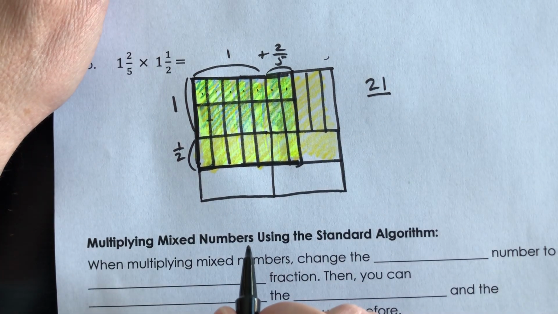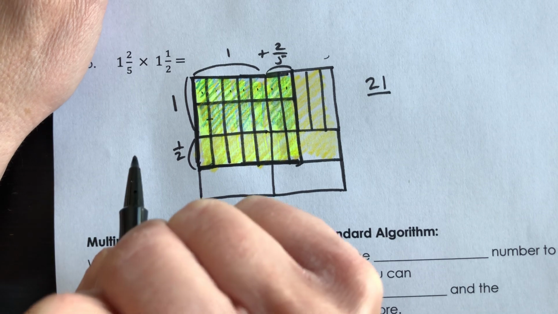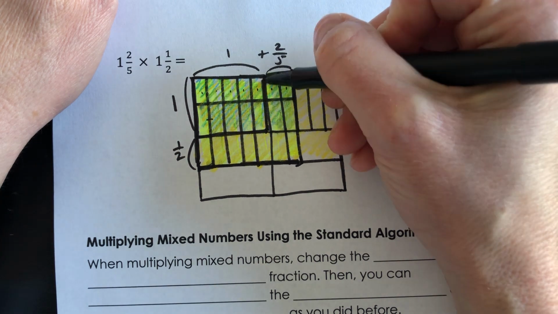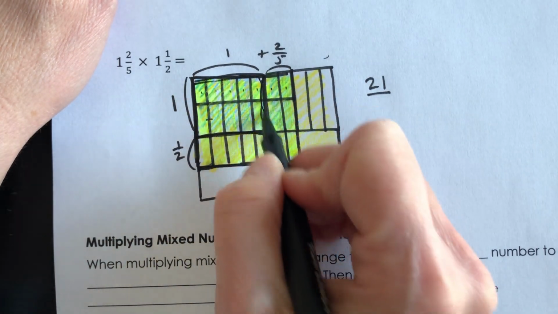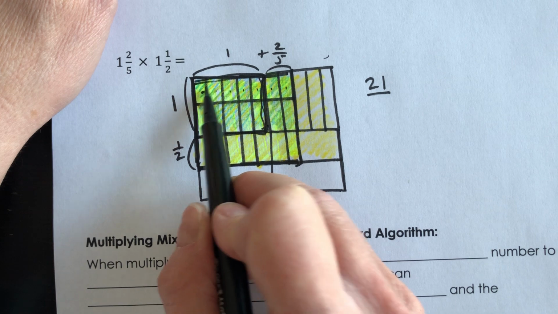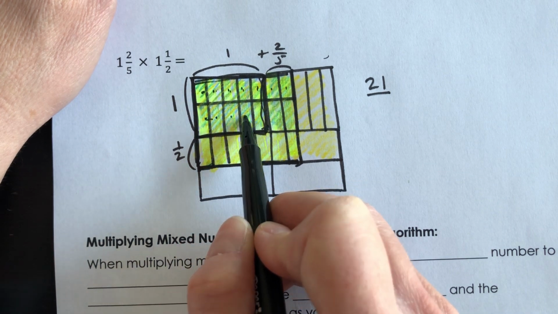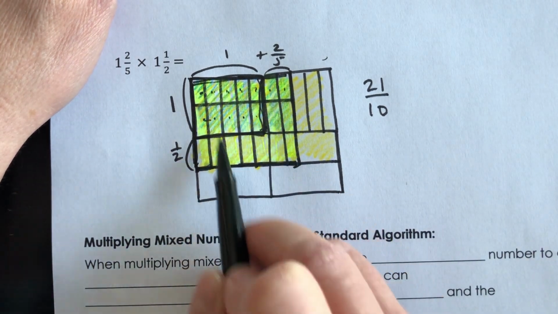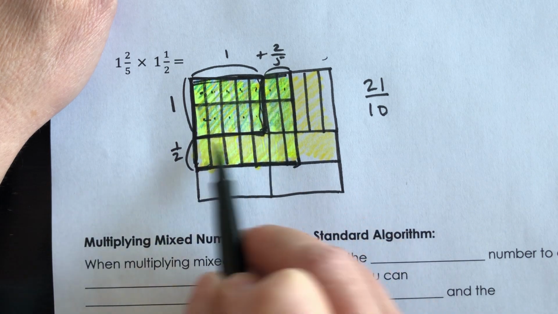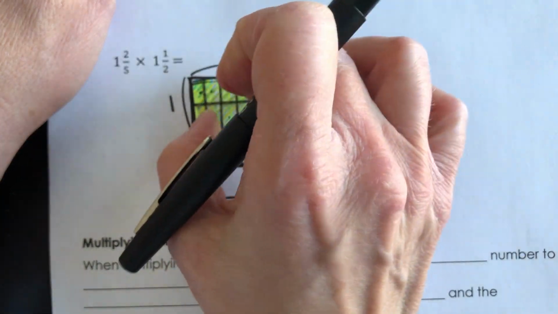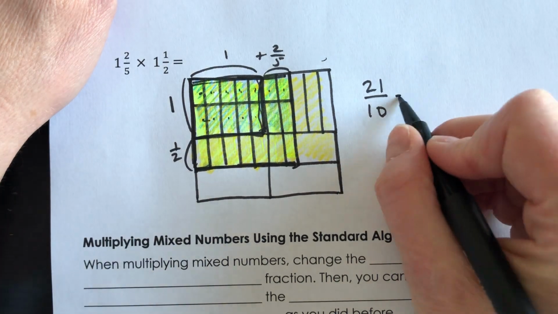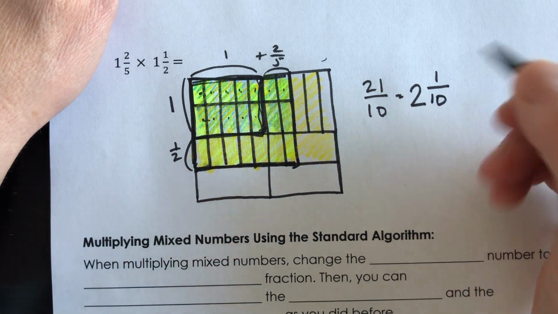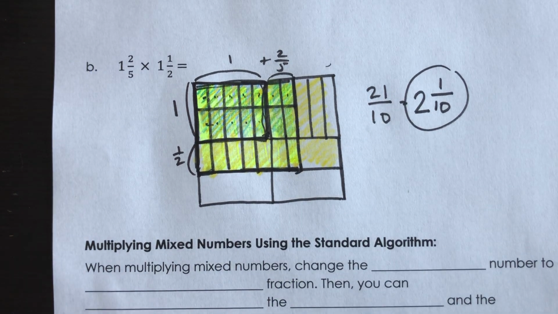And remember here that our denominator is how many pieces the whole is broken up into. Now, if you look at this right here, this represents 1 whole, 1 square. And this is broken up into 1, 2, 3, 4, 5, 6, 7, 8, 9, 10 pieces. So the answer to this would be 21/10 because 21 pieces are shaded out of 10 pieces in that whole. That means my answer should be 10 goes into 21 twice with 1 left over out of 10. So 2 1/10 should be your answer.